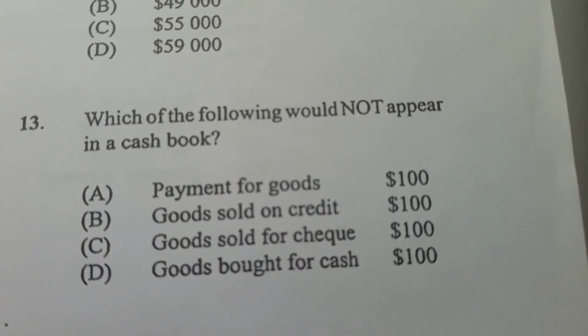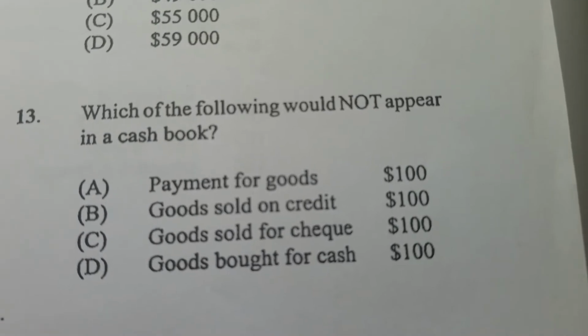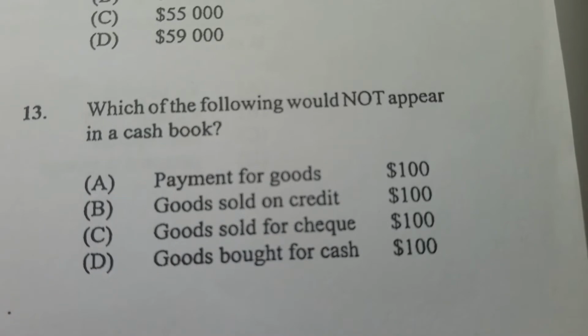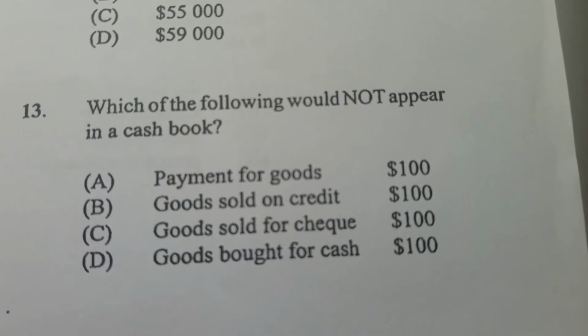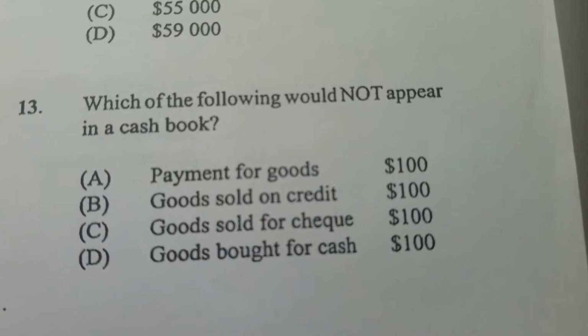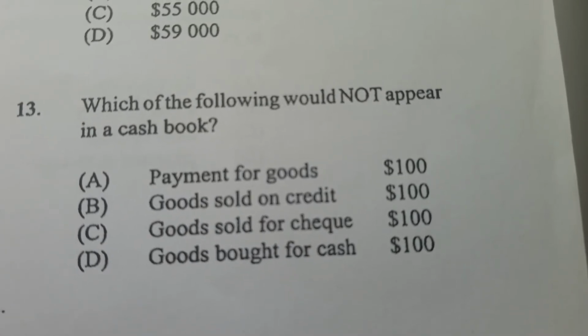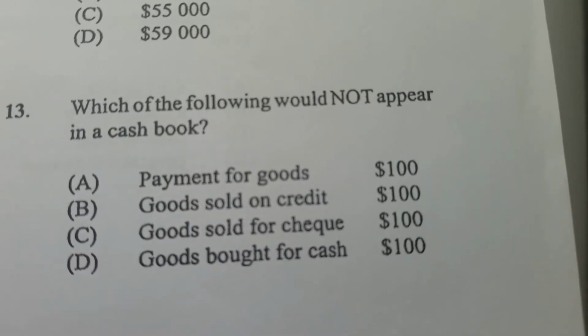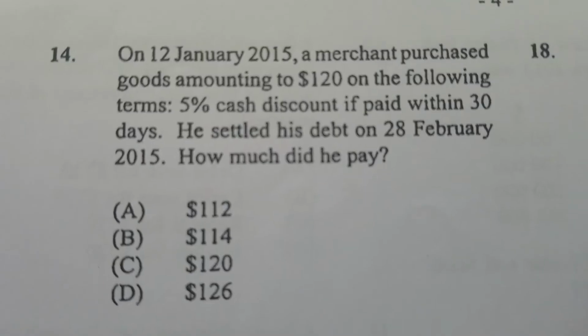Let's go to question 13. Which of the following would not appear in the cash book? And B is the answer option there. Goods sold on credit. All right. Credit transactions are not recorded in the cash book. Item 14.